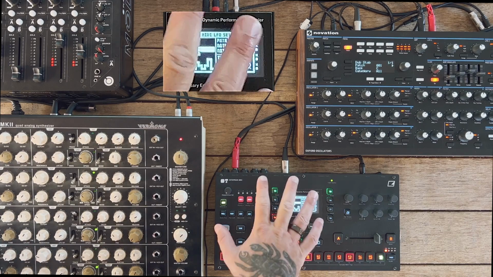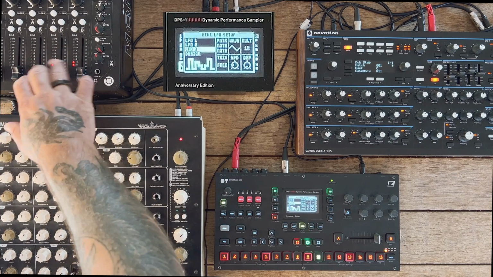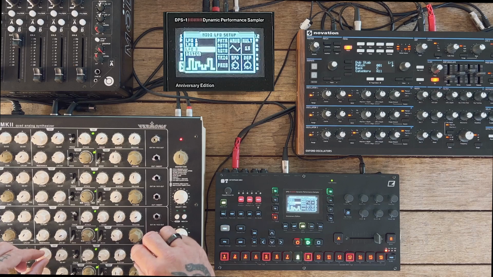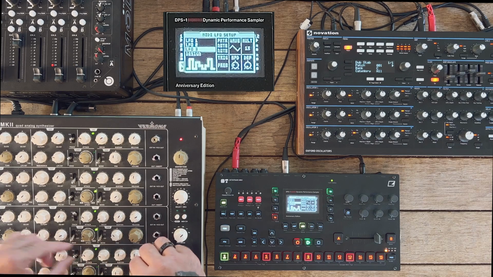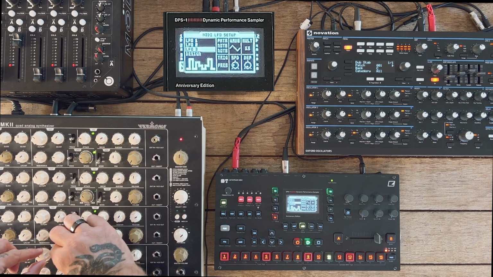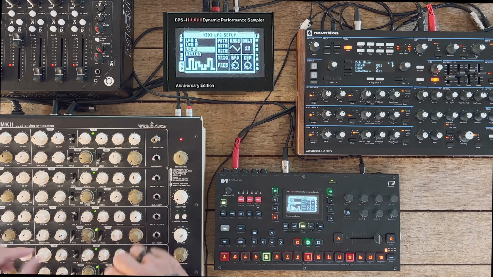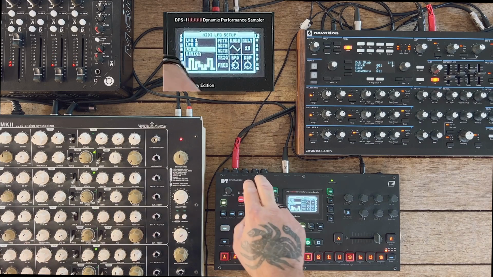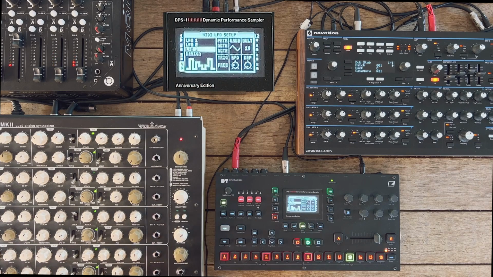So what's happened now? Let's just listen. Let's turn down the peak. Here it is. And now this is another randomly generated sequence.